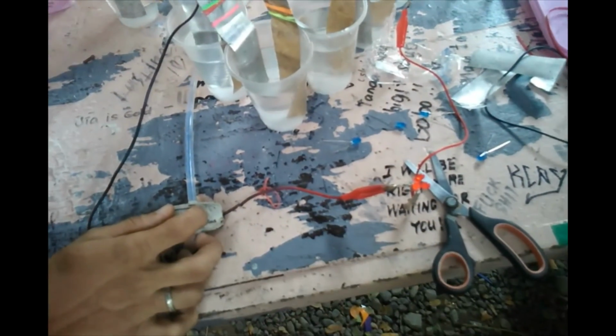For the last trial, we used 3 LEDs to measure the full capacity of the nine cups that have salt water. And these 3 LEDs can light 100%. And to conclude, the experiment completed the 3 trials.